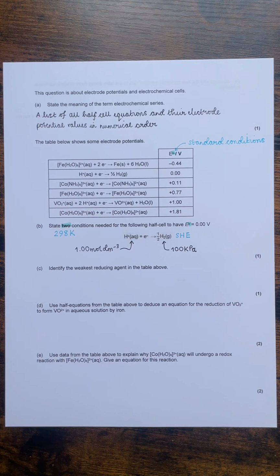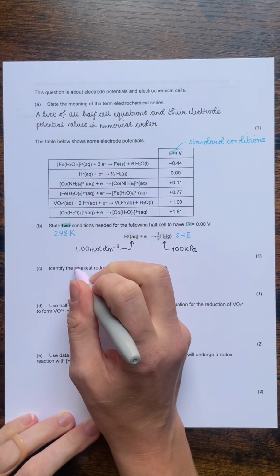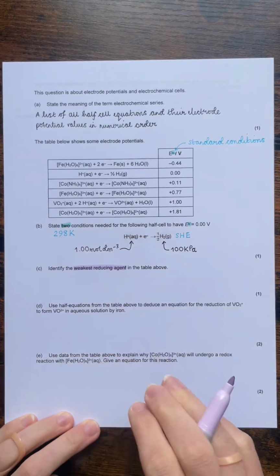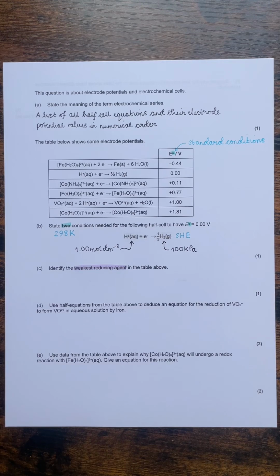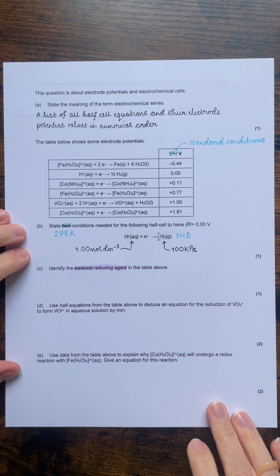Okay, right, next one, this is a bit tricky. So for the next one, we are identifying the weakest reducing agent in the table above. Now, I'll have spoken about this before. Anytime it says oxidizing or reducing agent, I always come back to the definition.